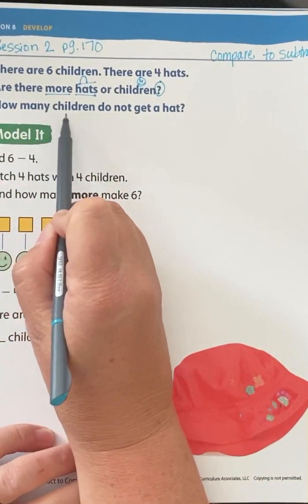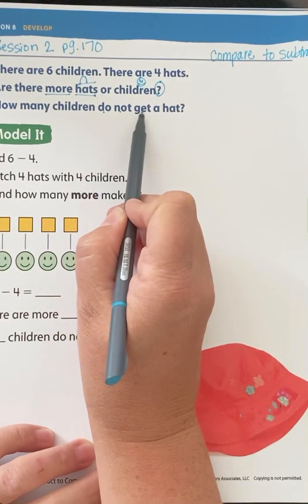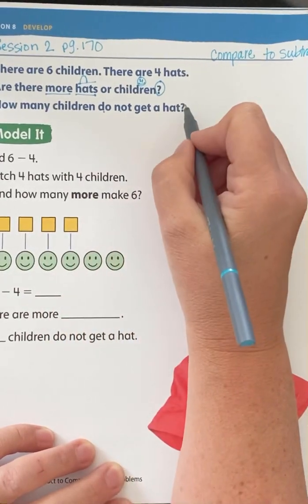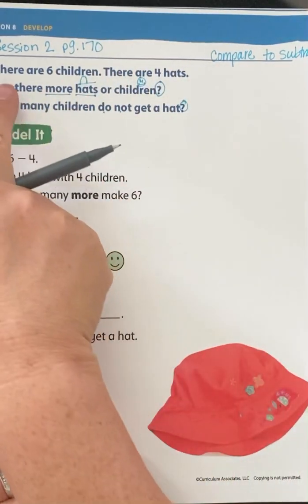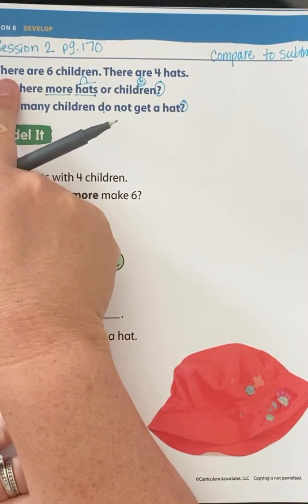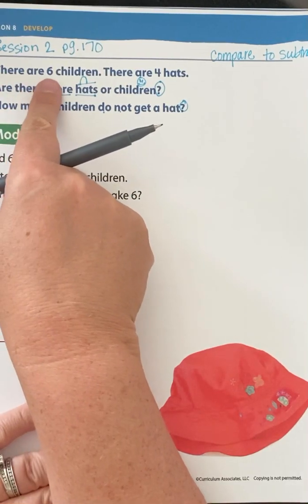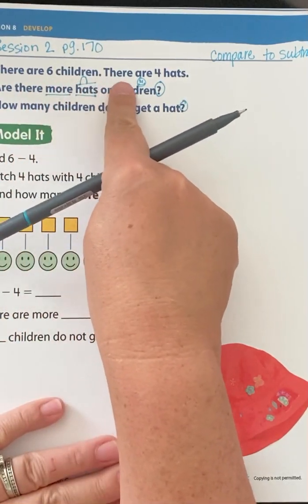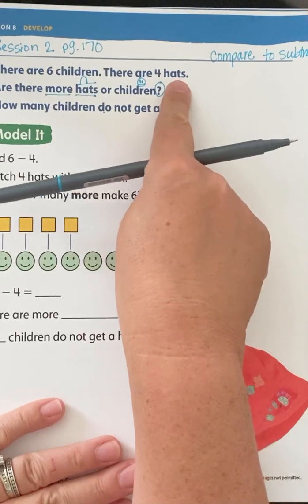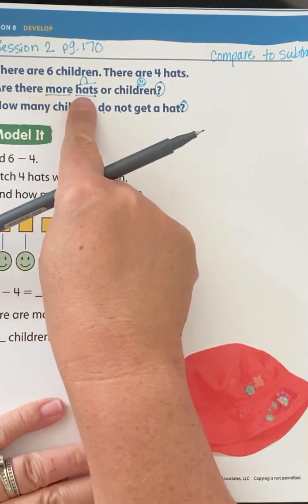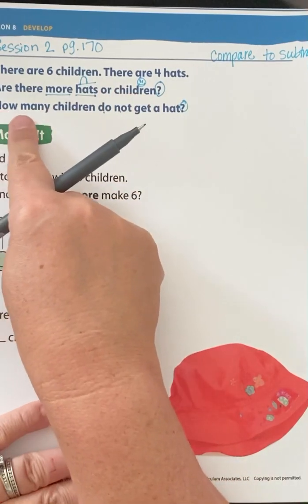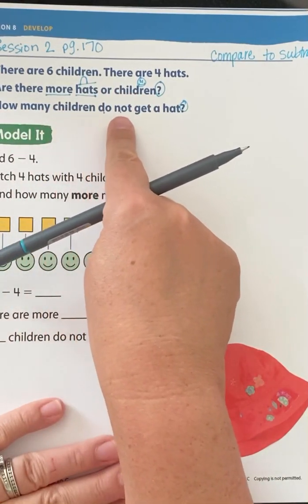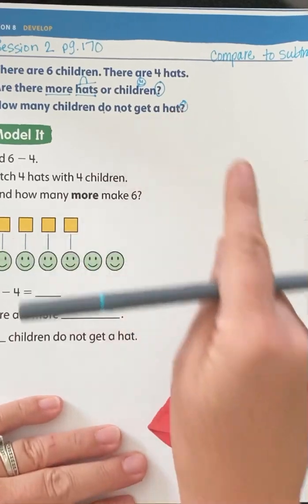How many children do not get a hat? That's another question. They want to know something. So we're going to read it again. This time you're following along while I read. There are 6 children. There are 4 hats. Are there more hats or children? How many children do not get a hat?